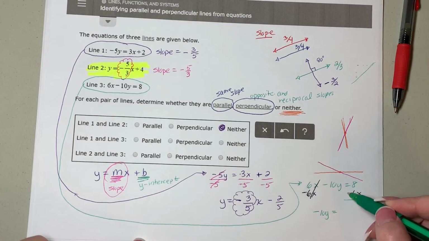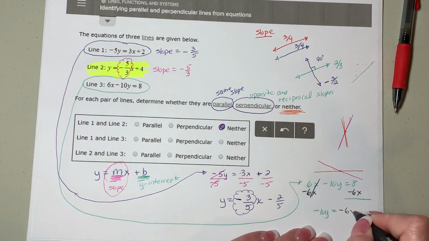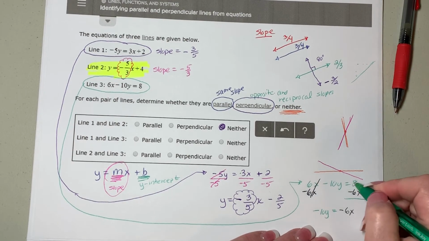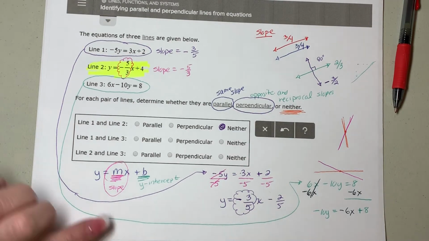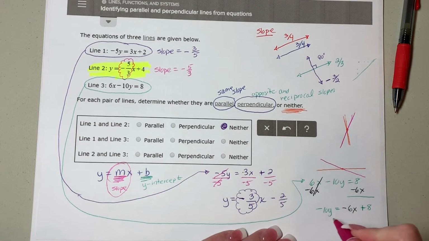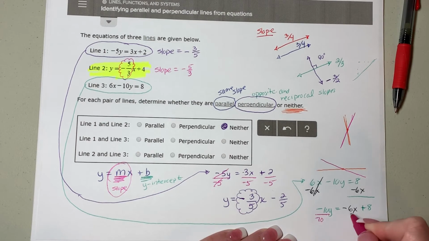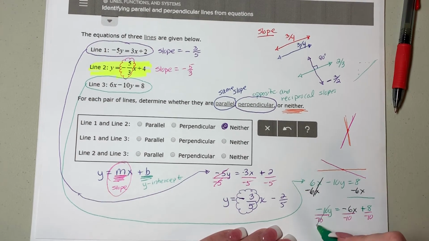So instead of 8 minus 6x, I'm going to put the minus 6x first. And then since the 8's a positive, I'll put a plus 8 right there. I just like to have it in this form. And then I'm going to divide off the -10. But everybody's got to get divided by -10. All right. So those cancel. I'm just left with y.